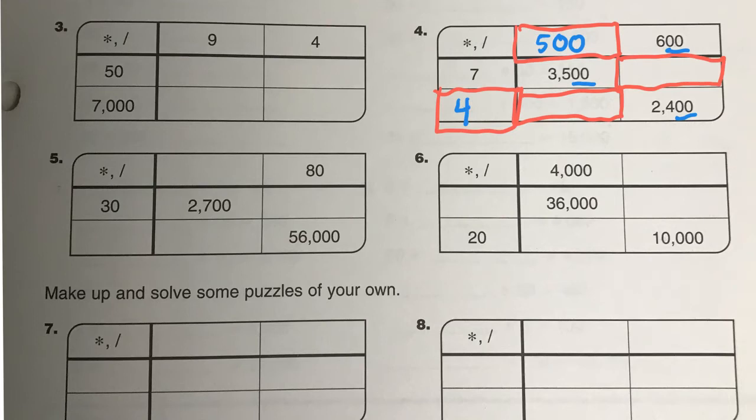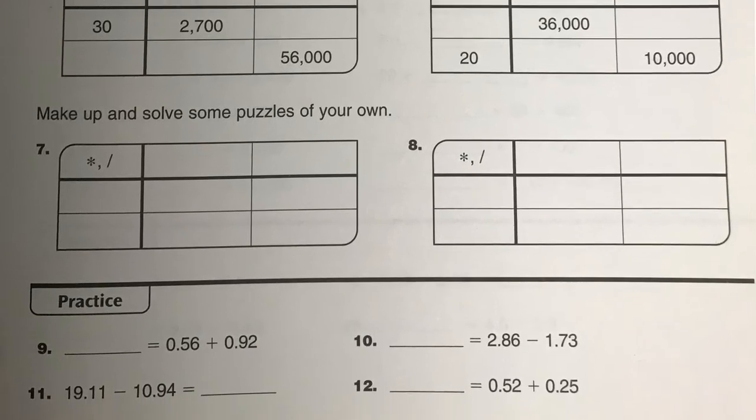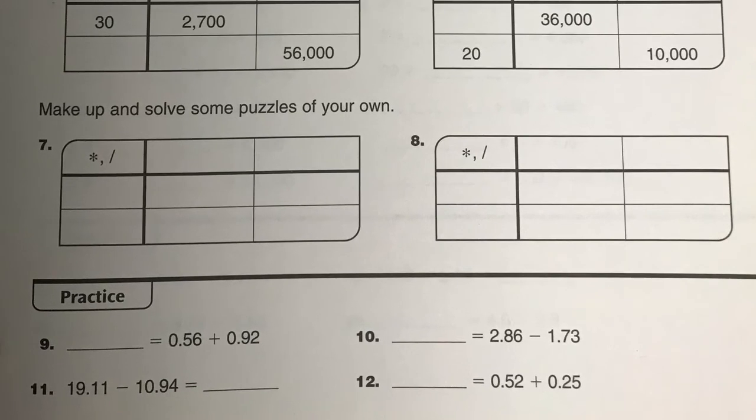So 4 times 500. 4 times 5 gives you 20. And then those extra zeros come down. And 600 times 7. 6 times 7 is 42. And then the extra zeros there. And then for this other part where you're going to make up your own, just follow the same pattern, right?